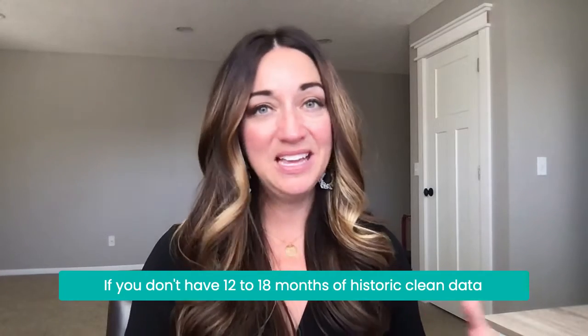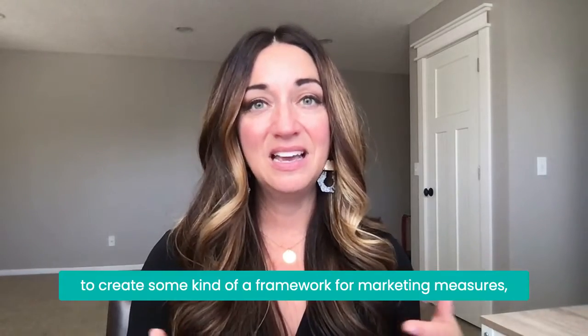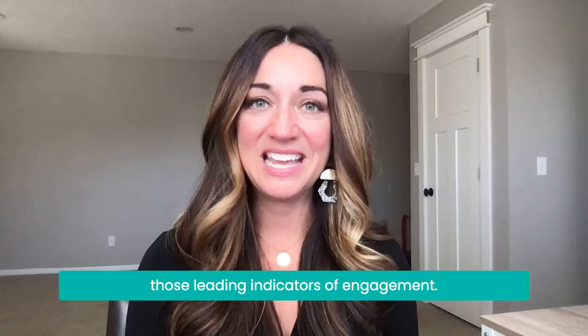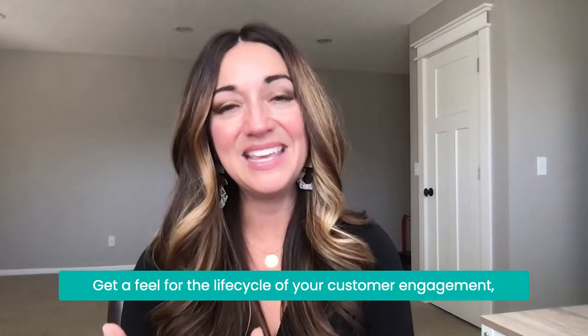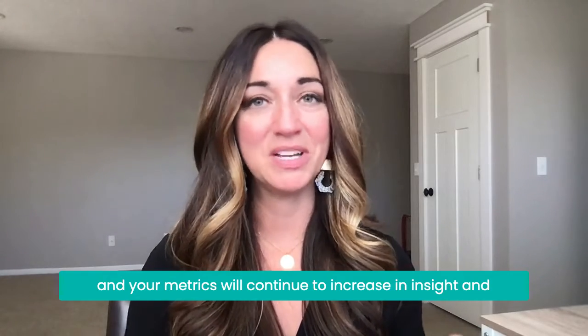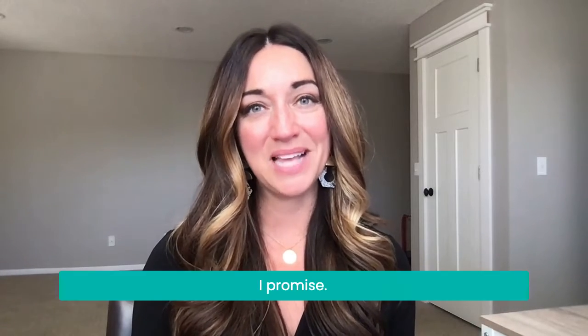If you don't have 12 to 18 months of historic clean data to create some kind of a framework for marketing measures, start by measuring and committing to activities. Then measure those leading indicators of engagement. And from there, start to measure what happens with conversion. Get a feel for the life cycle of your customer engagement, and your metrics will continue to increase in insight and strength as your business grows, I promise.